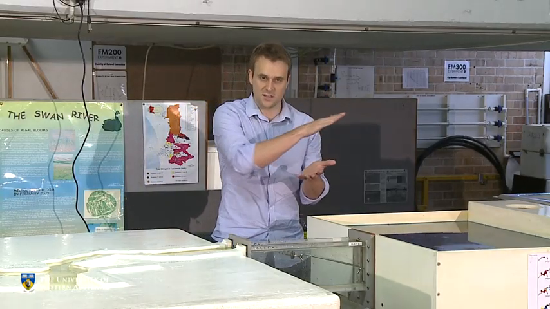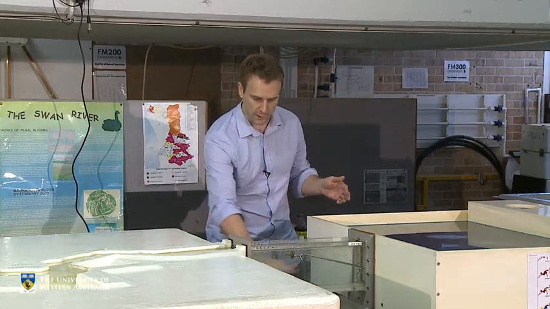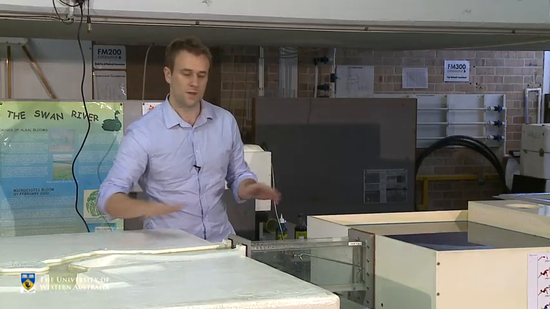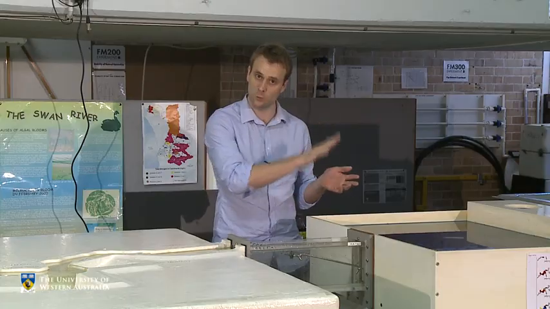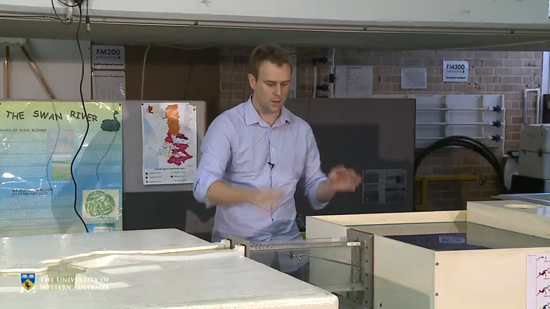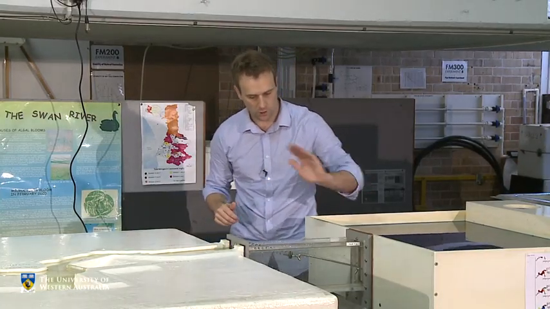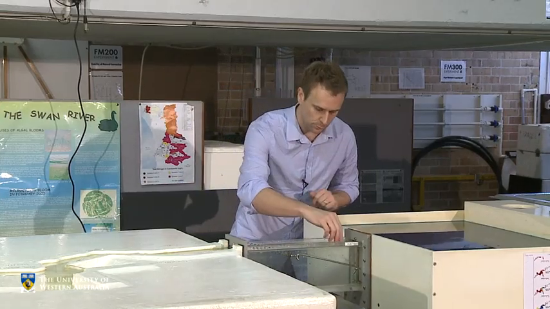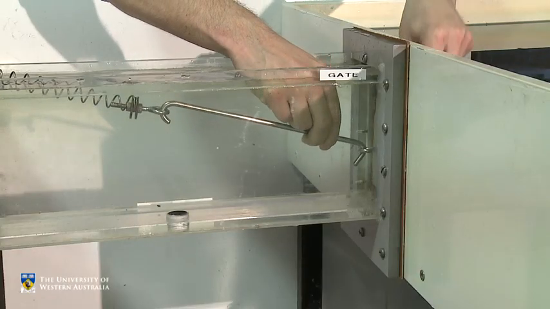It enters as a nicely defined gravity current flowing along the bottom of the river. The system is minimising its potential energy by having the salty and heavier water flowing along the bottom. So we're going to open the gate now, but do look at the way the water enters the model as a gravity current along the bed.